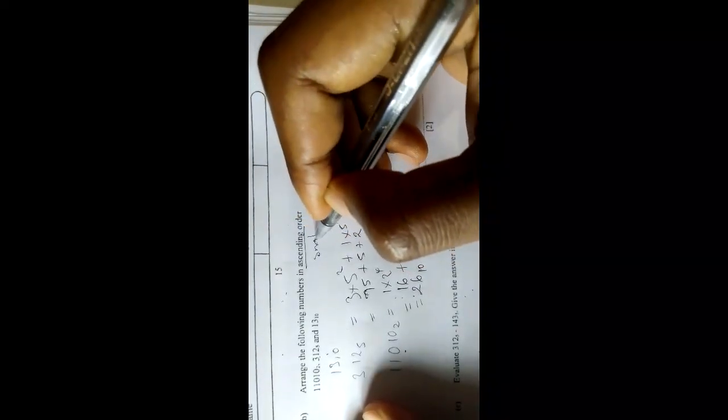So we may not necessarily need to complete this one, but just for revision, 16 plus 8 is 24, plus 2, that is 26 base 10. So it means the smallest here is 13 base 10, followed by 11010 base 2, and lastly the biggest is this one. So ascending means from smallest to biggest.